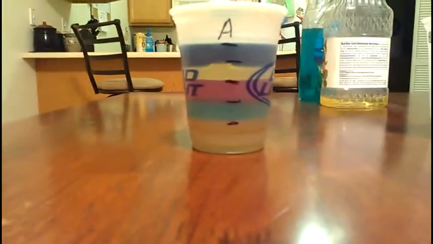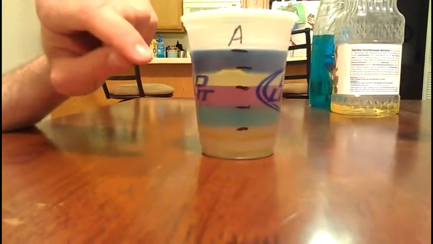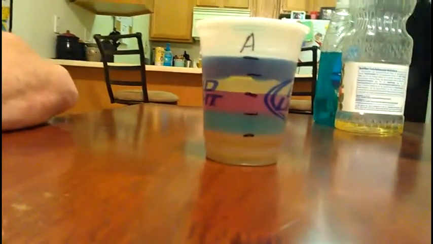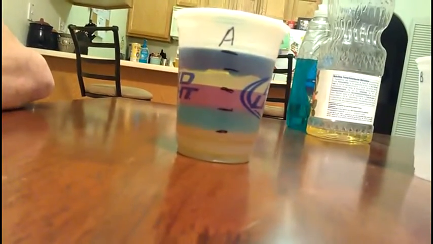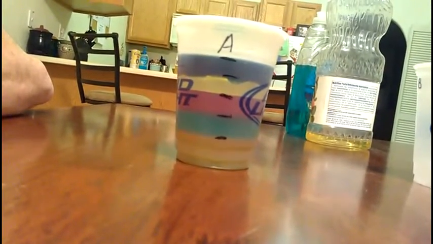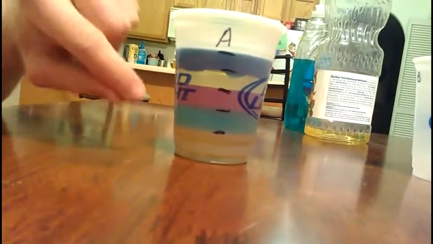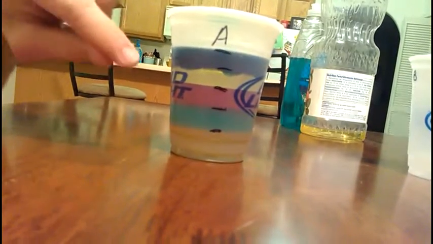Okay, it's still separated. So a couple properties of each, just that I can see, I guess. The honey is definitely the heaviest out of all of them, weight-wise. And I don't know, it's sticky. I don't know if that has anything to do with it or not. The soap, a little bit less than honey, a little bit thicker than water still, obviously.